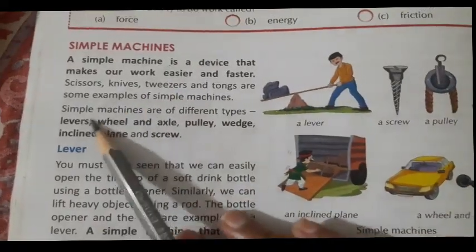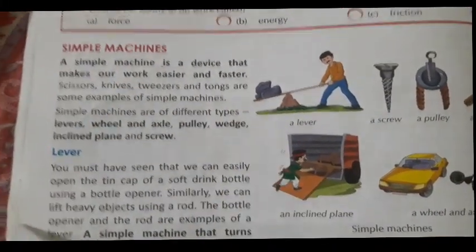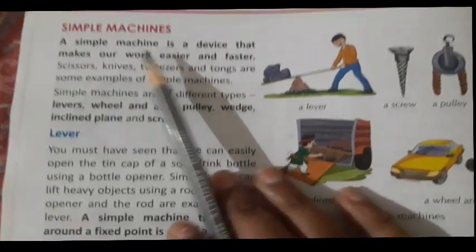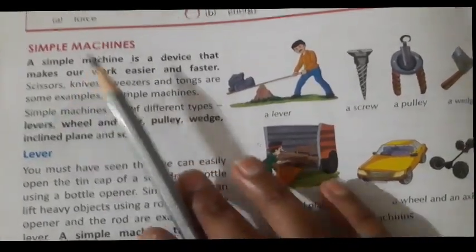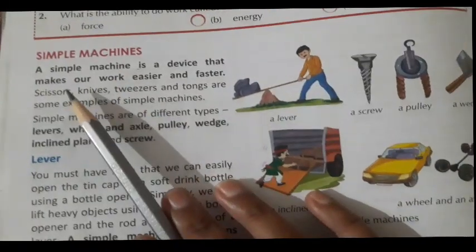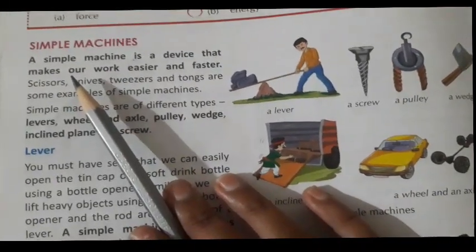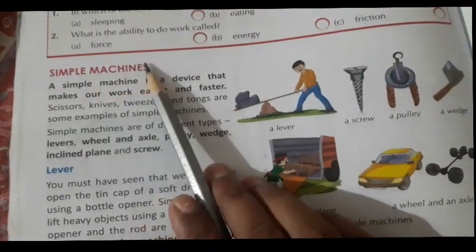Hello dear student, we have started the lesson force, work and energy. Already in the last video we have discussed work and energy. Let's discuss the next part of this lesson, that is simple machine.